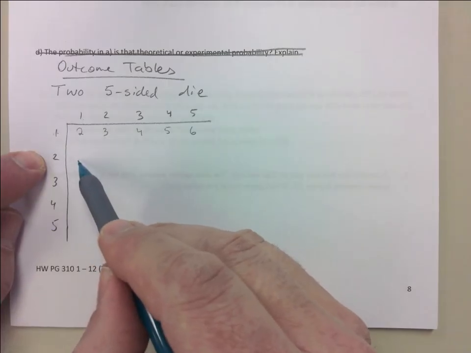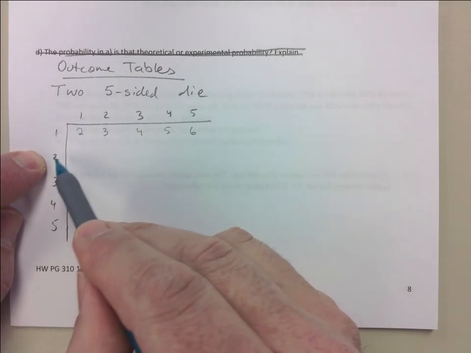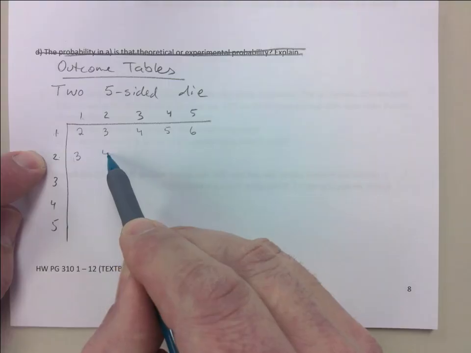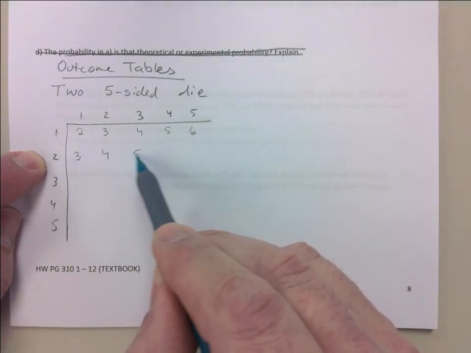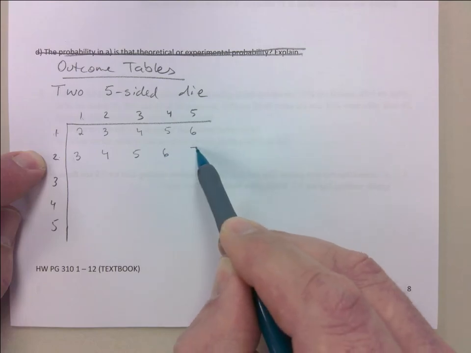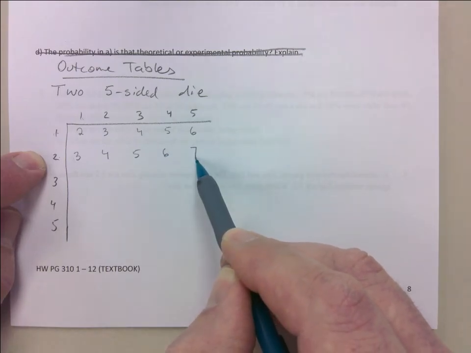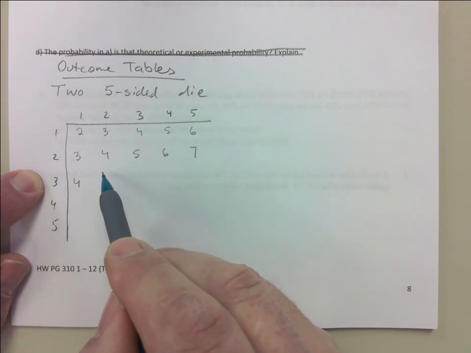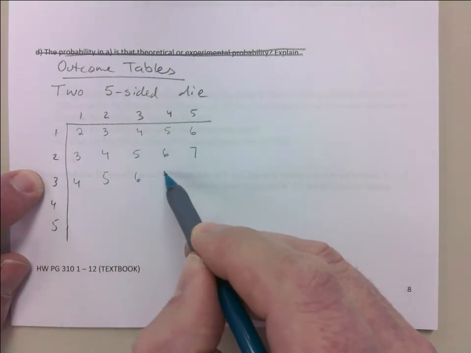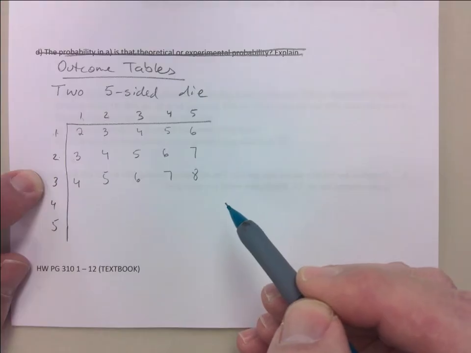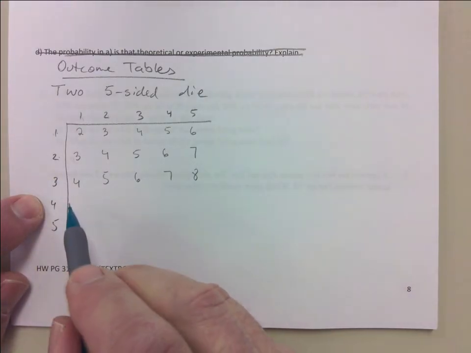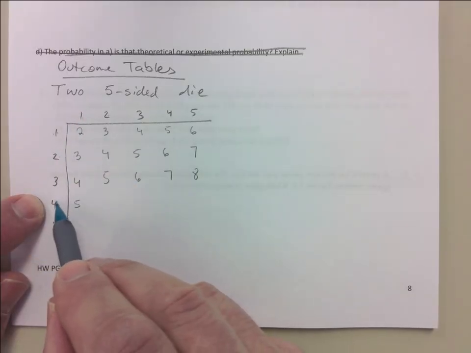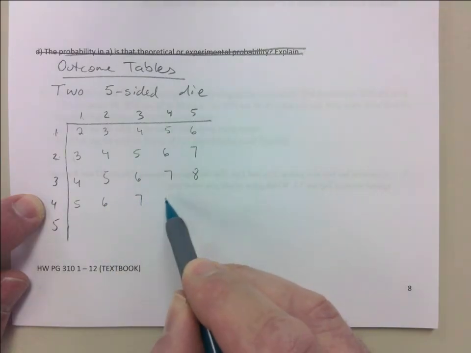On the other hand, if I roll a 1 with this die and a 2 with this, I get 3. 2 and 2 is 4. 3 and 2 is 5. You notice the pattern, it goes up by 1 every time you go over 1. 3 and 1 is 4, 3 and 2 is 5, 6, 7, 8. 4 and 1 is 5, 4 and 2 is 6, 7, 8, 9.